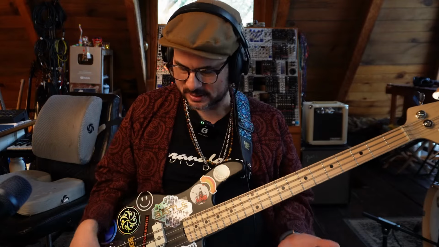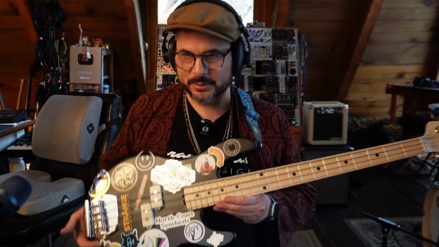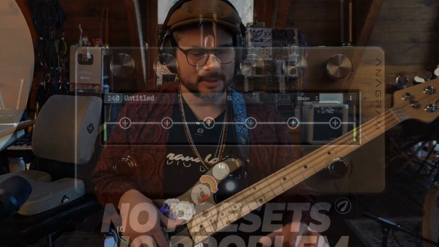It only has a volume knob, so it doesn't have a preamp or anything. This is just the sound of the pickup. All right, so let's get started.